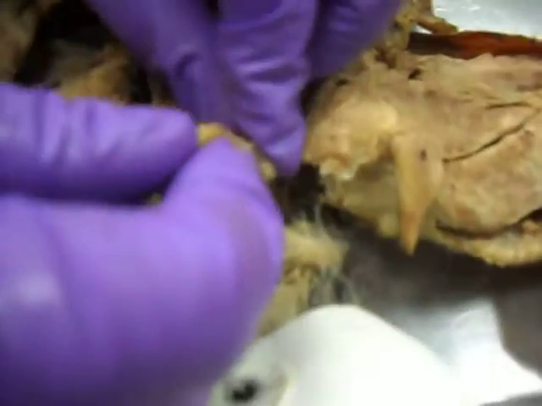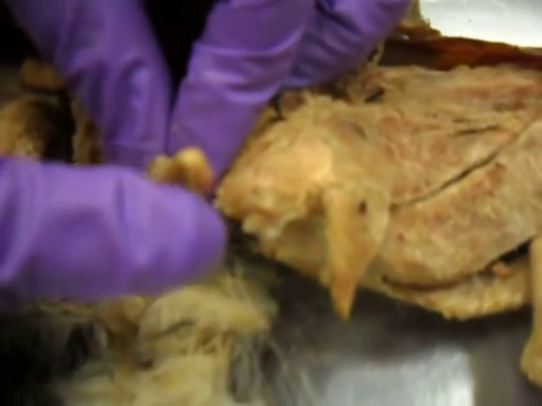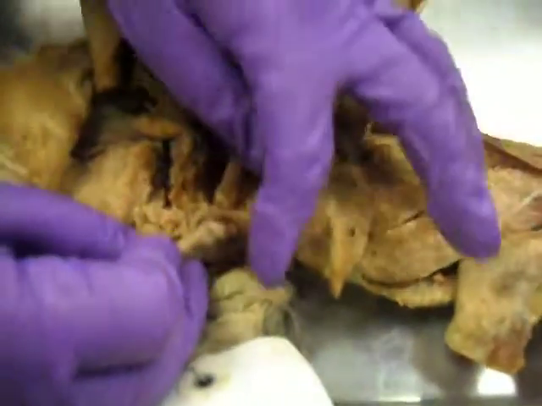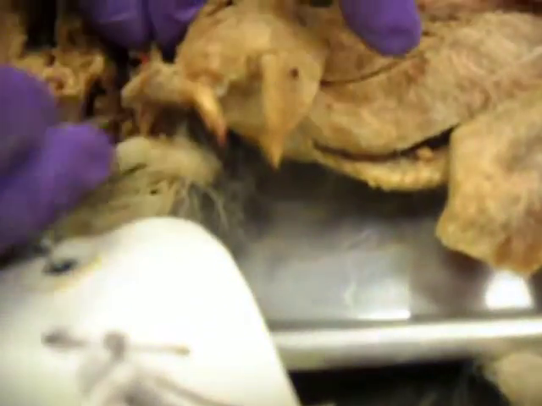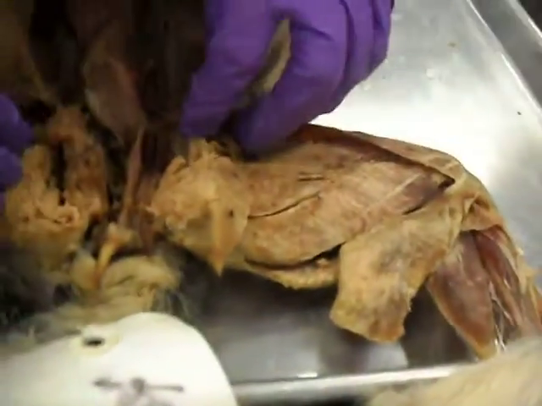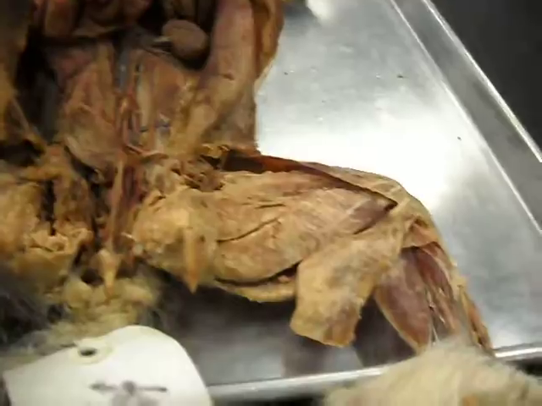Here's the penis. The tip is the glans. The opening is the urogenital opening. Down here is the crus. It's kind of cut off, but that's what attaches the penis to there. Again, we don't have testes on this one. We're going to look at another one real quick.